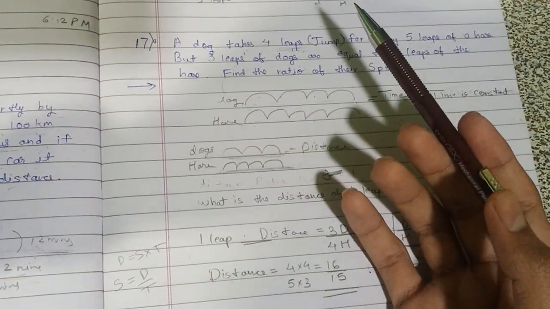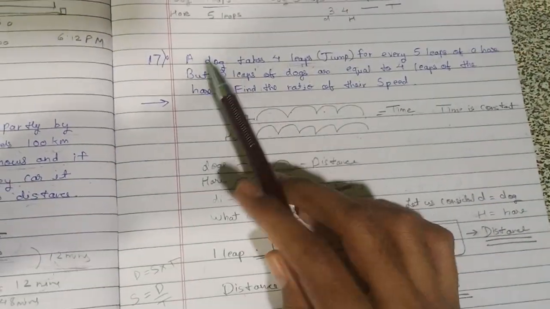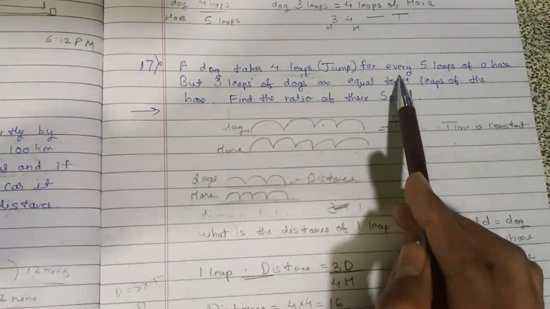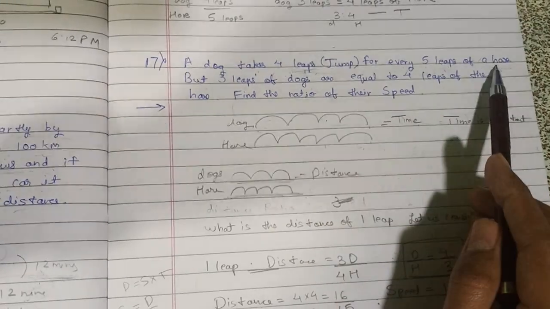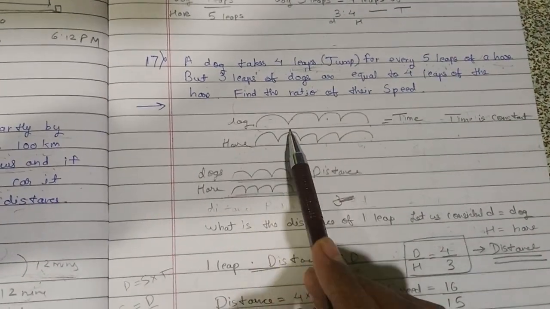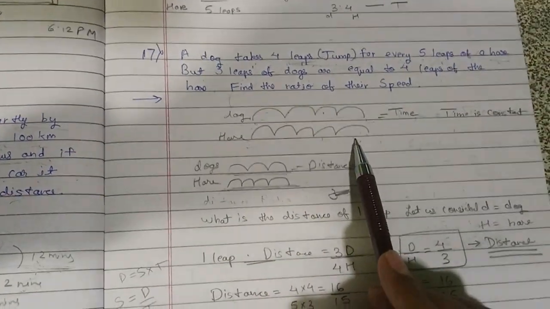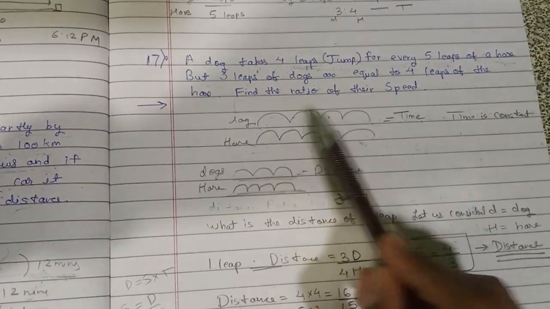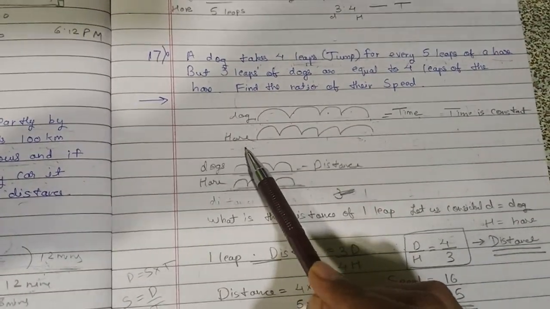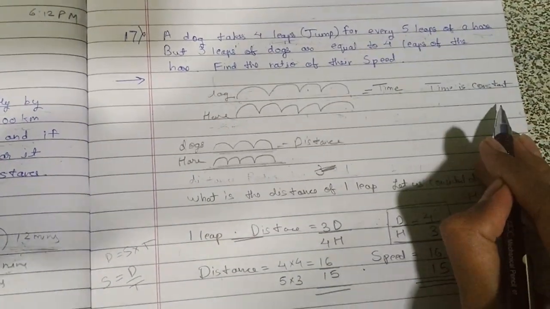And it is a very easy question once you know the meaning behind it. Leaps means jump. So the dog takes 4 jumps for every 5 jumps of the hare. Let us say dog and hare. If the dog jumps 4 times, the hare jumps 5 times. So basically, the time required for a dog to jump 4 times is equal to the time required for the hare to jump 5 times. So in this type of question, it instantly clicks that time is constant.